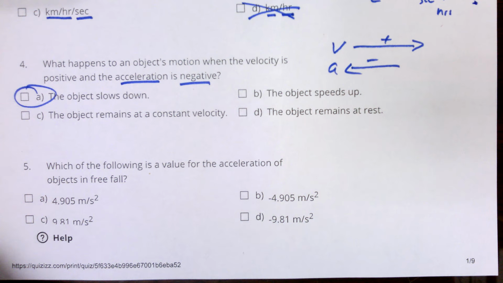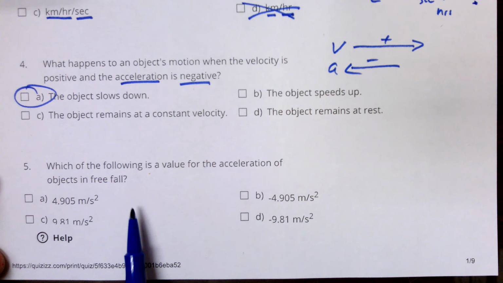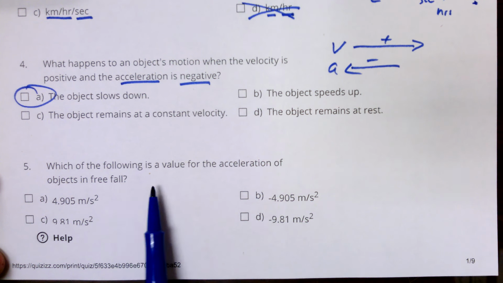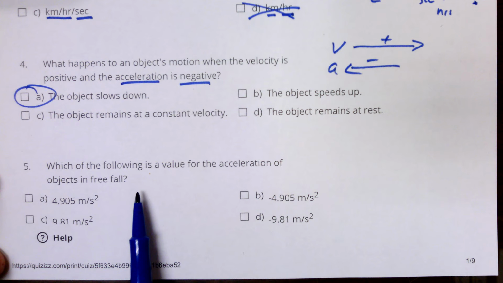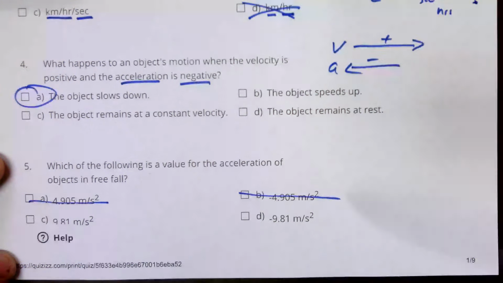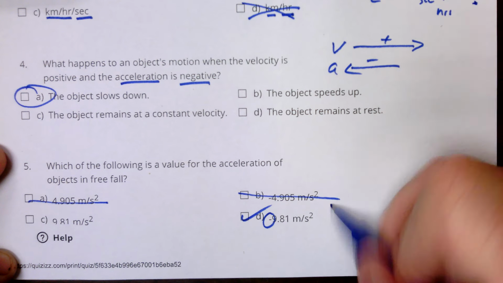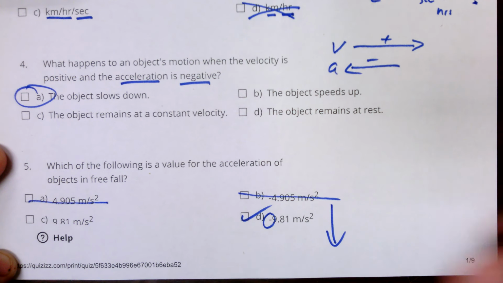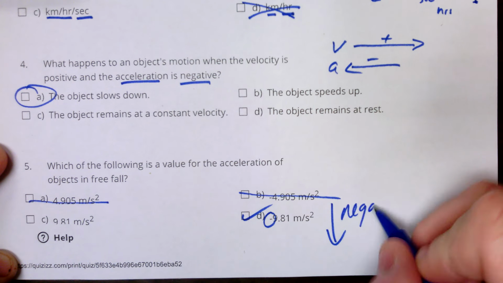It's slowing down. Which of the following is a value for the acceleration of objects in free fall? The number is 9.81. Which one's the better choice here is that one. Because we generally associate the downward direction being the negative direction.